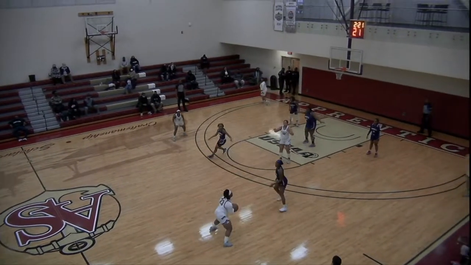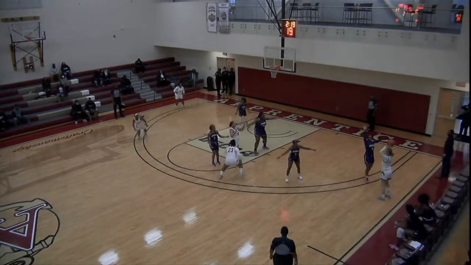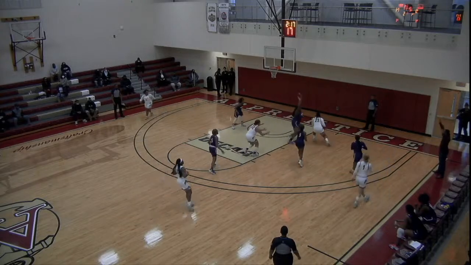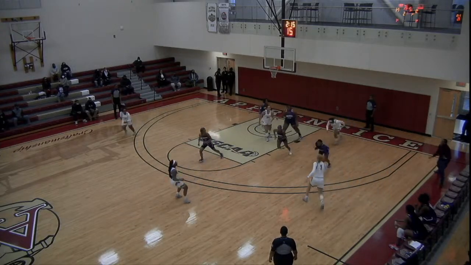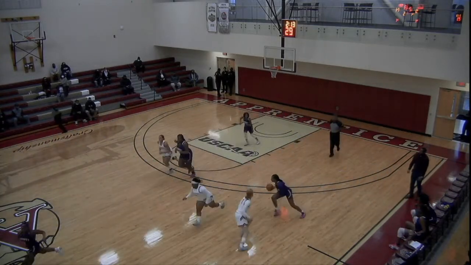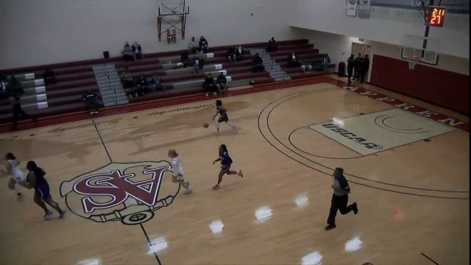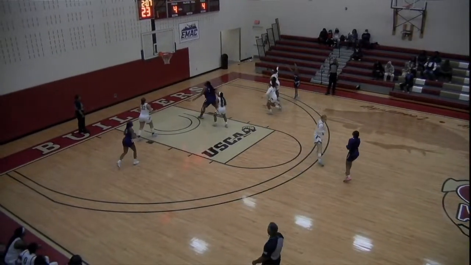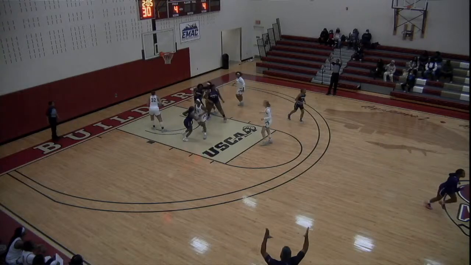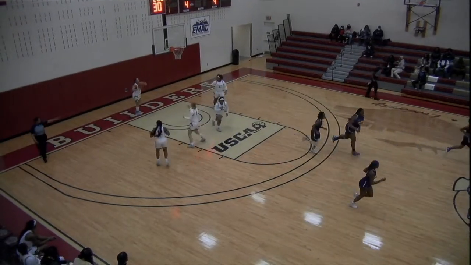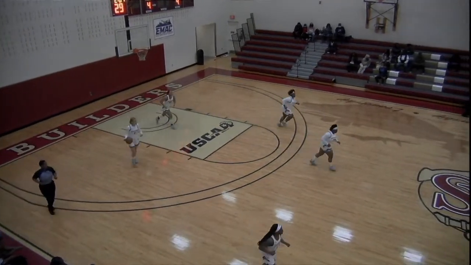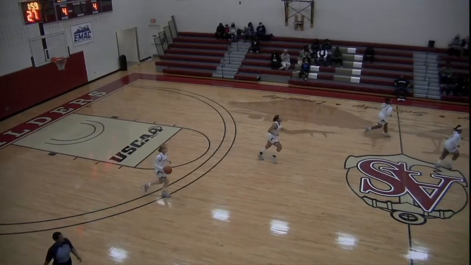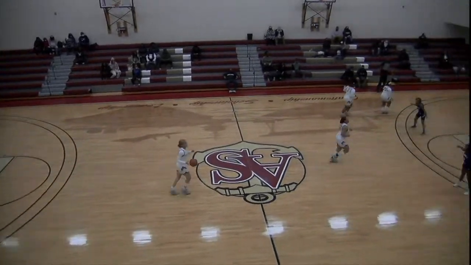Attack the gaps and then swing it. Nobody's stopping you. Ball goes down to Kelly. And there's another turnover by the Lady Builders. Again, another mental error. Errant pass. Long three-point shot goes down. Three-pointer, Ariana Williams. For Ariana Williams.